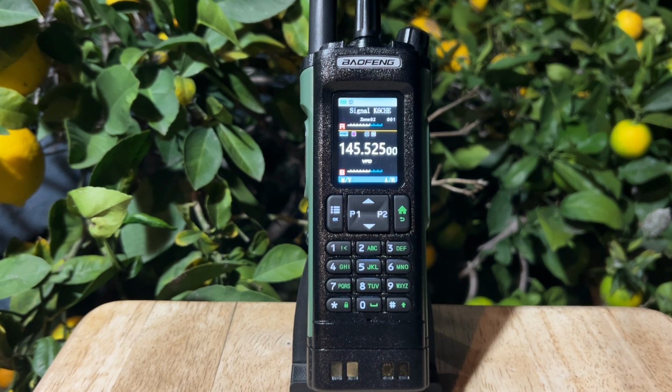And that's all there is to it. Once you understand where frequency, offset, and tone live inside the UV-32's updated menu system, programming a repeater becomes second nature. Set it up right, save it to a channel, and you're ready for everyday use, emergency communication, or just exploring the local ham radio community.